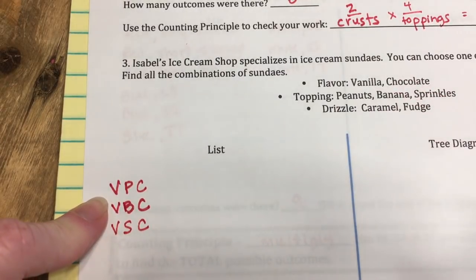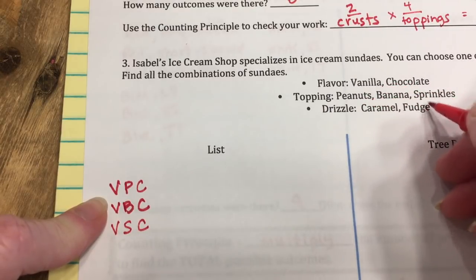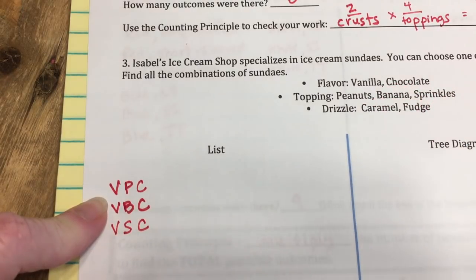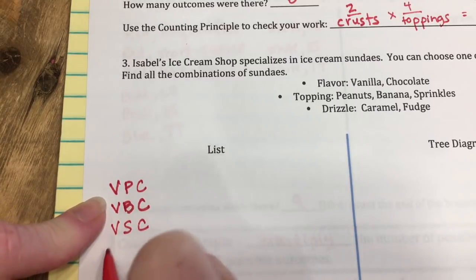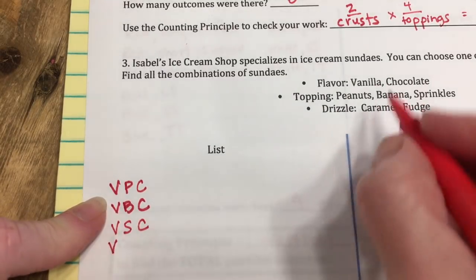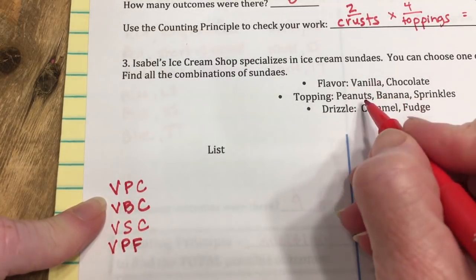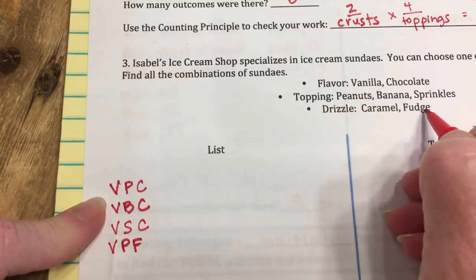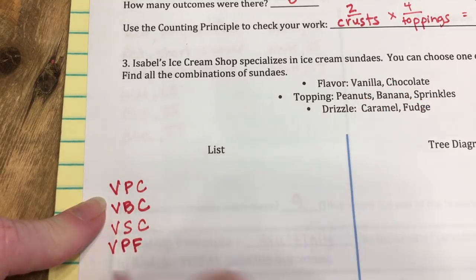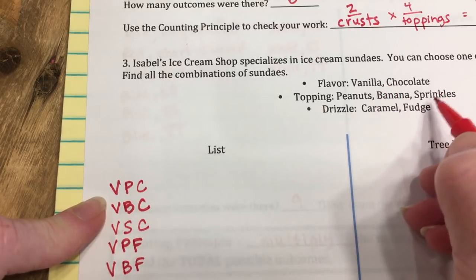All right, so am I done with vanilla? Well, no, because now I could do vanilla with all of these, but I haven't chosen the fudge yet, so I have to list all those too. So I could do vanilla, banana, fudge. Oh, sorry, vanilla peanut fudge. Or I could do vanilla banana fudge. Or I could do vanilla sprinkle fudge.